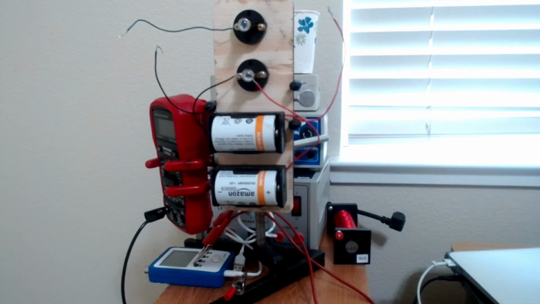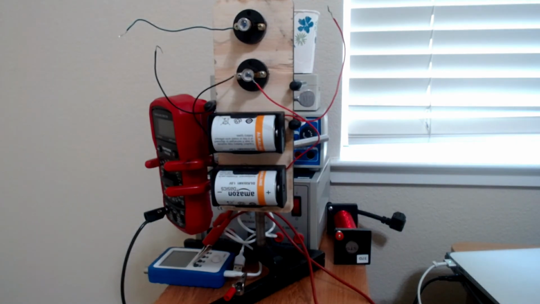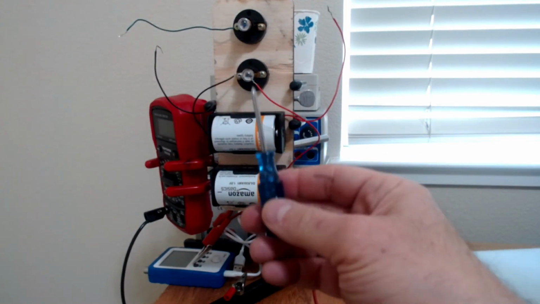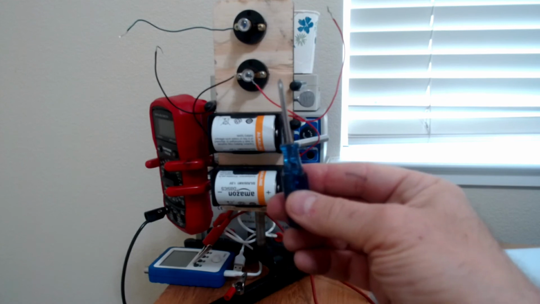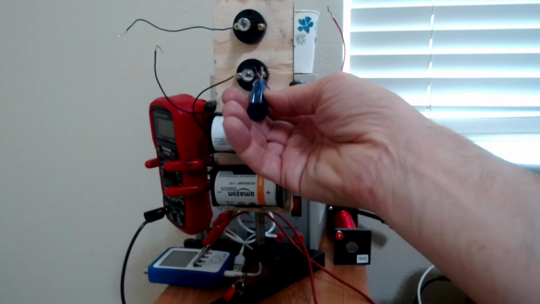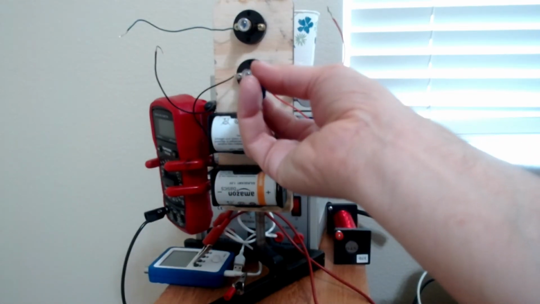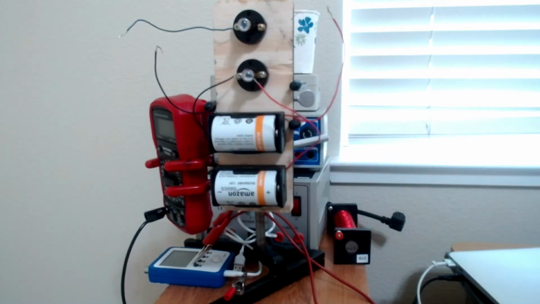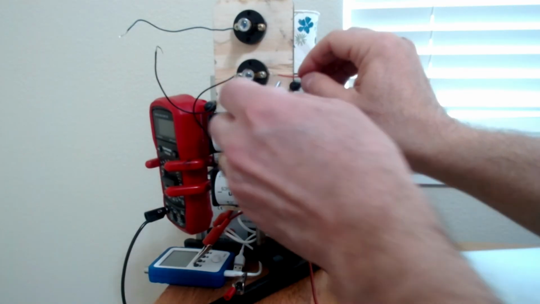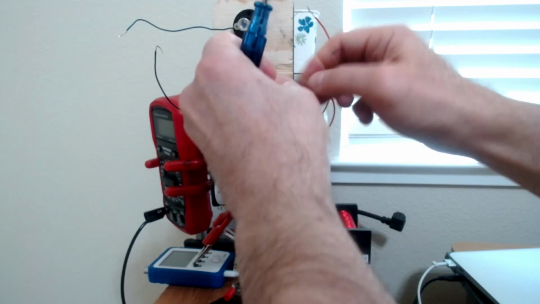Now, by the way, in order to do this lab, you need a screwdriver. So your kit should come with one of these. Okay, so you can actually screw the wires in place. So yeah, you're going to have to use screwdrivers.